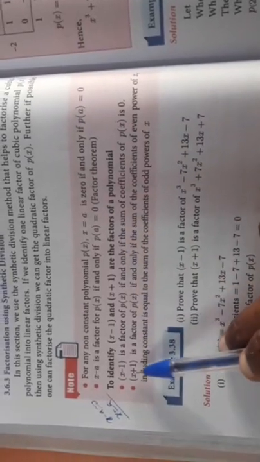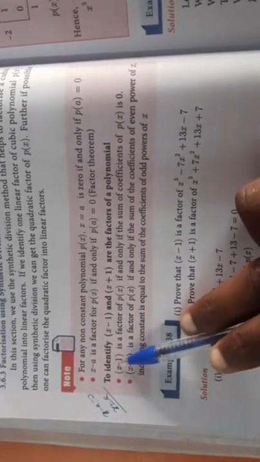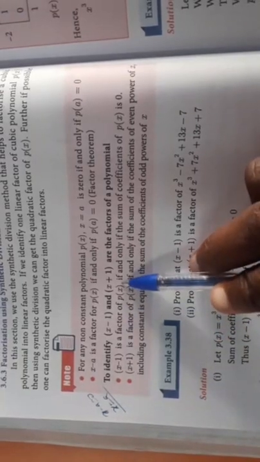Next, see how to identify whether x minus 1 and x plus 1 are factors of a polynomial. x minus 1 is a factor of p of x if and only if the sum of the coefficients of p of x is 0. x minus 1 is a factor of p of x.